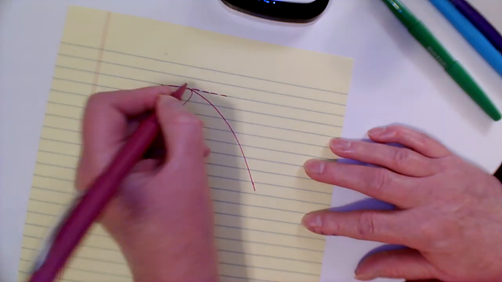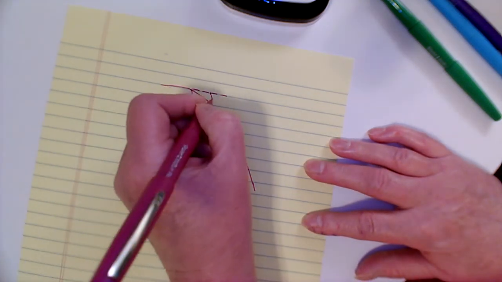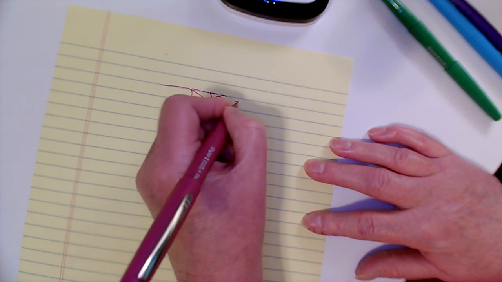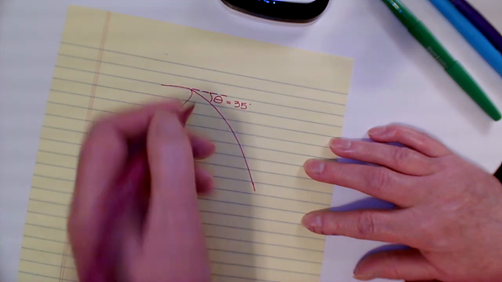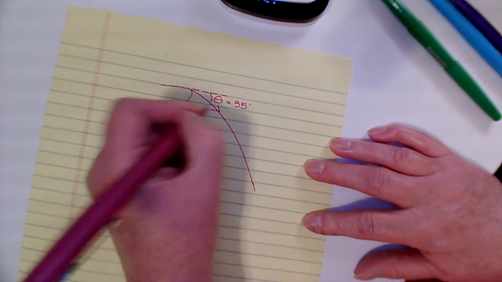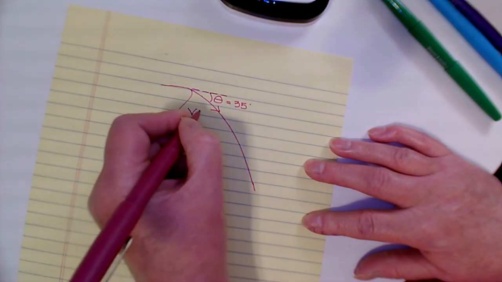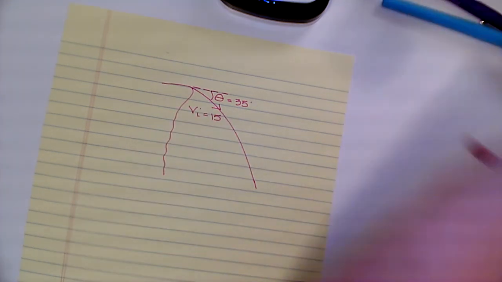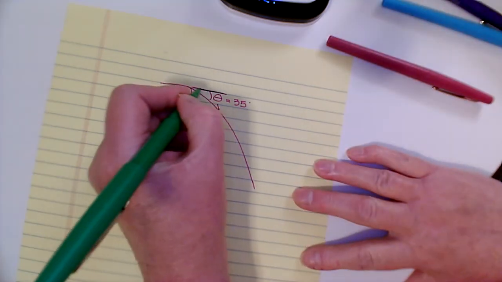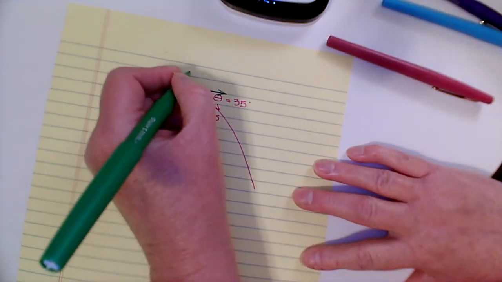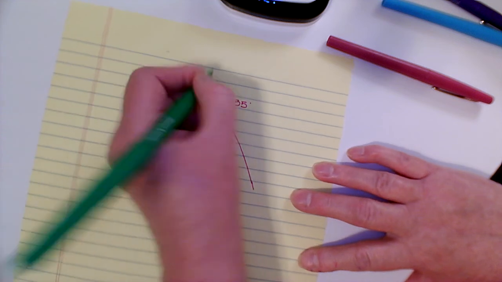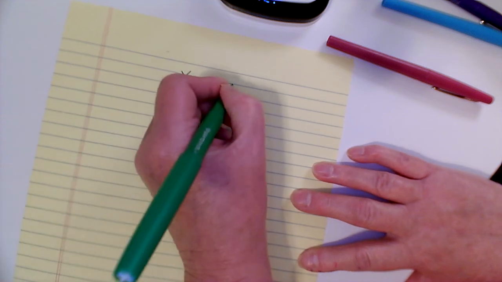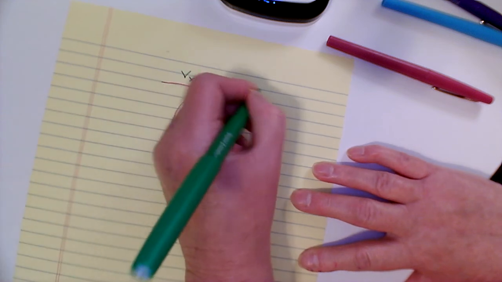So our angle is still 35 degrees. And the velocity that we're firing it downward is going to still be 15. So what that means is that we still have an x component, and my x component is going to be 15 cosine of 35, just like before.